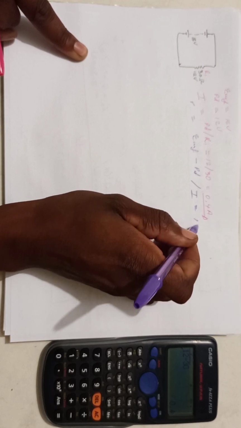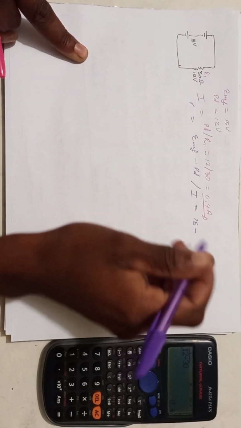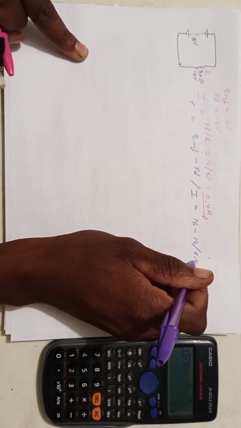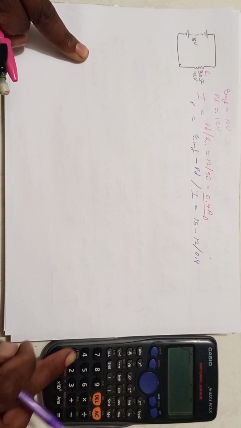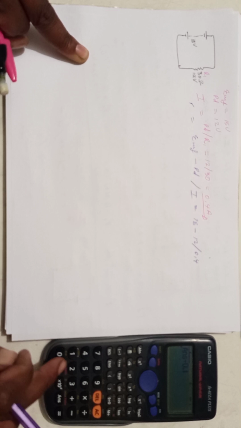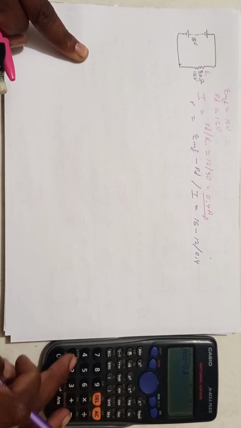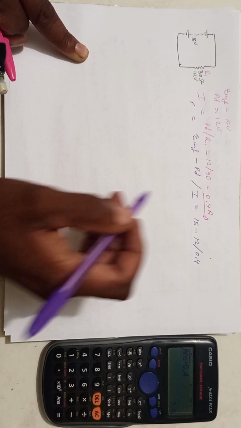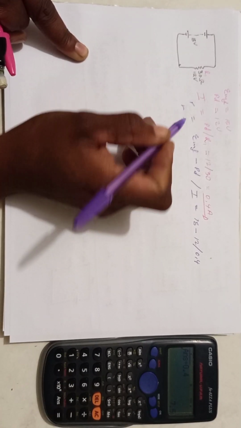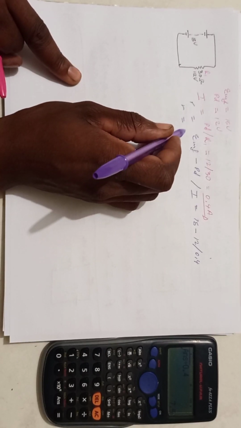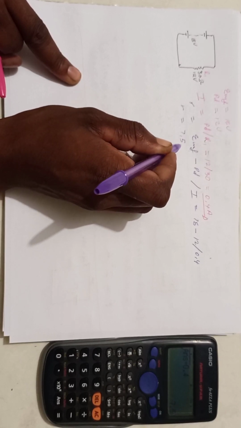EMF is 15 minus PD 12 divided by 0.4. 15 minus 12 is equal to 3 divided by 0.4. The internal resistance is gonna be 7.5 ohms.